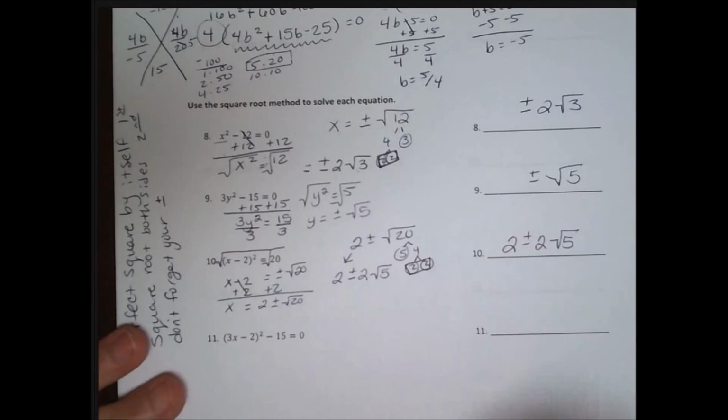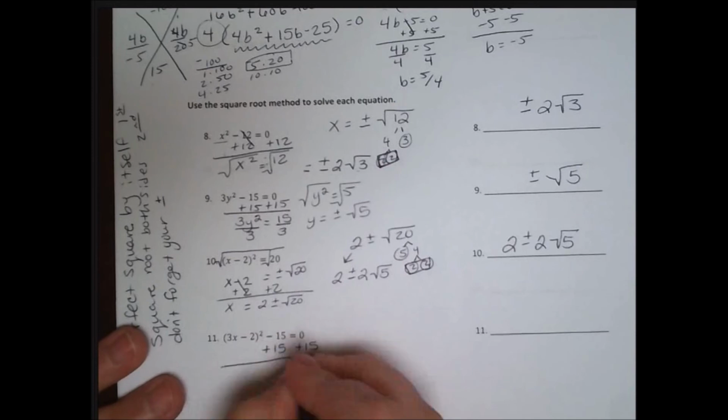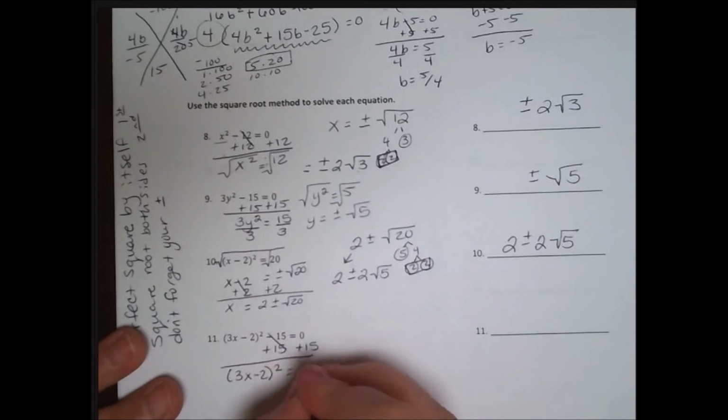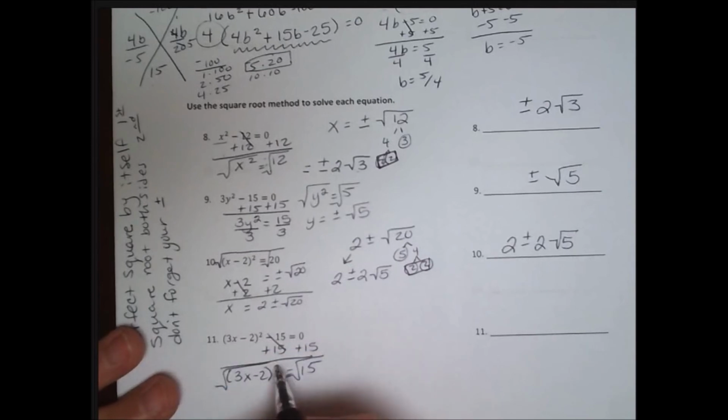Okay? Number 11, we're going to add 15 to both sides to get 3x minus 2 quantity squared equals 15. Now we can take the square root of both sides. So again, we're wanting to get whatever value squared by itself on the equal sign first.